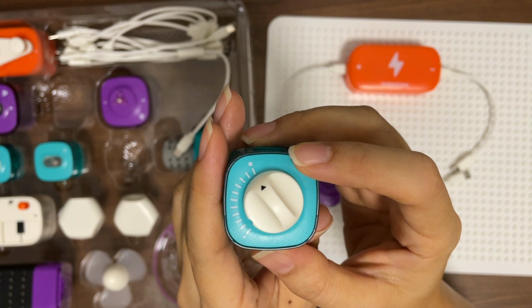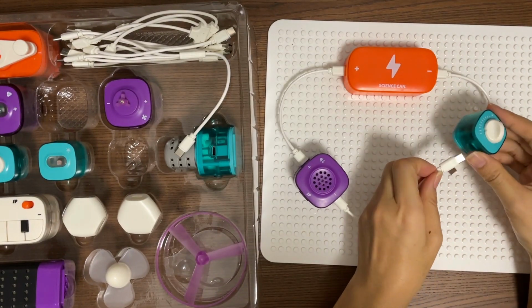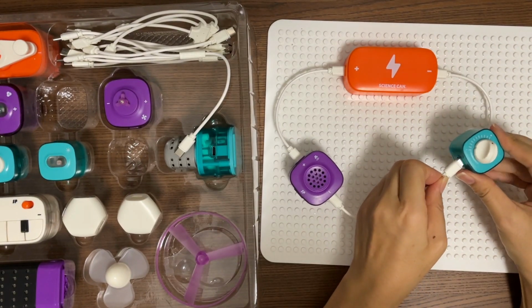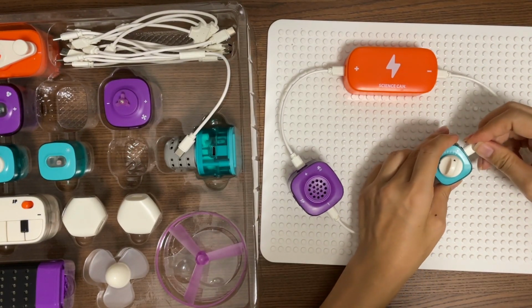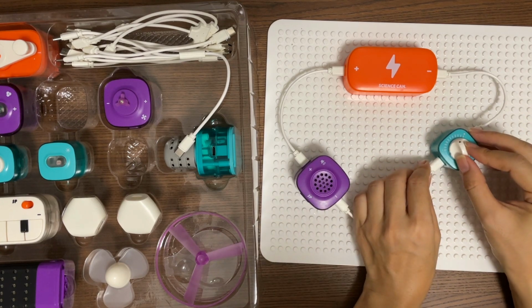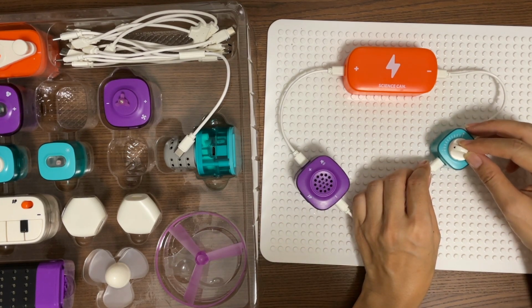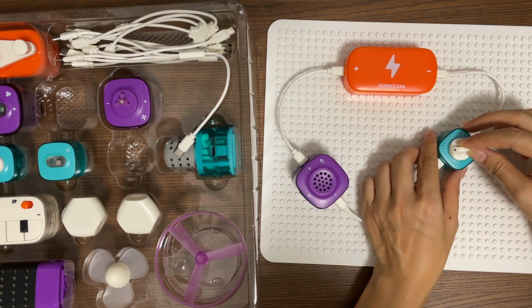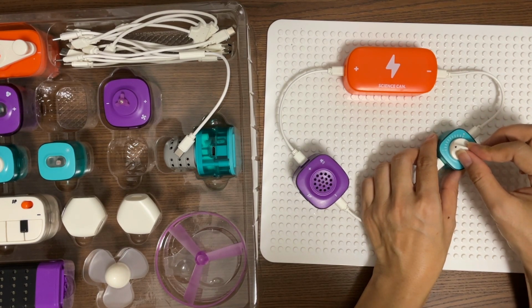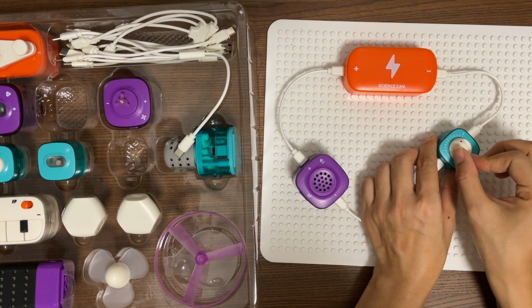Remember the knob we used before? If we turn the knob, we will have different levels of resistance. Once the circuit is closed, you can hear the sound. Now I turn the knob to the other direction. The sound will be reduced. I turn it back. The sound will be increased.